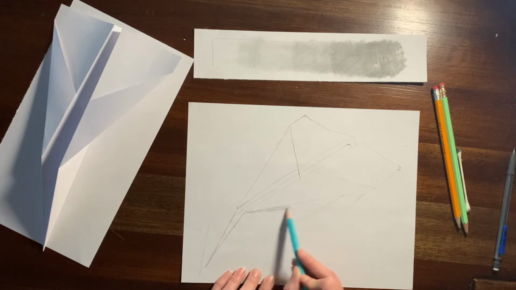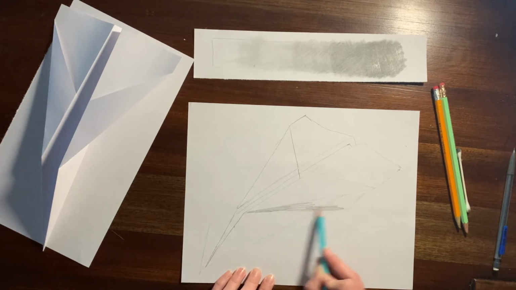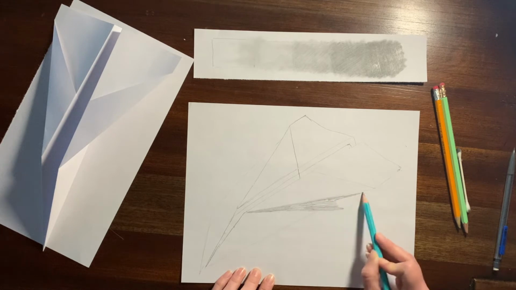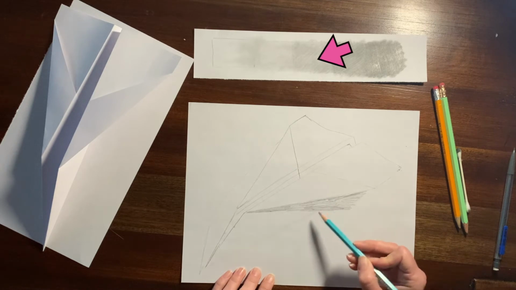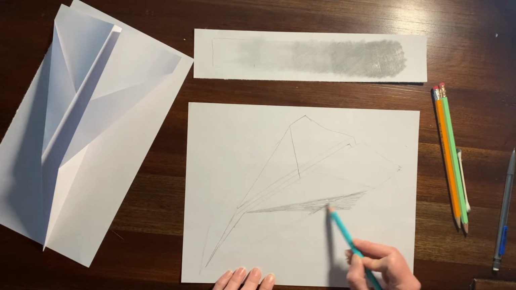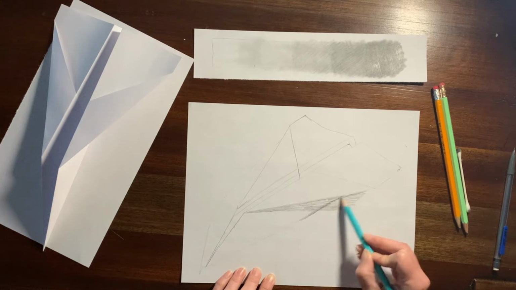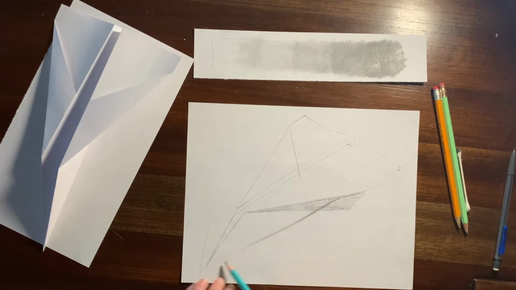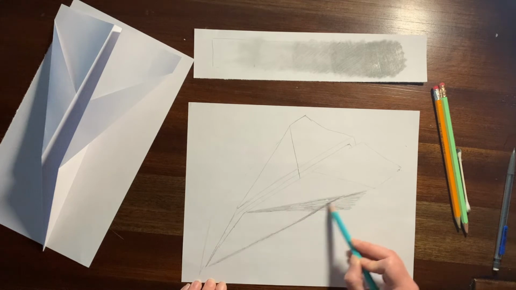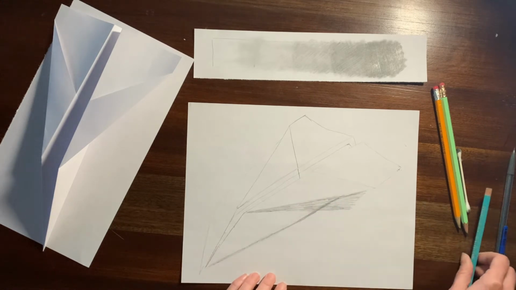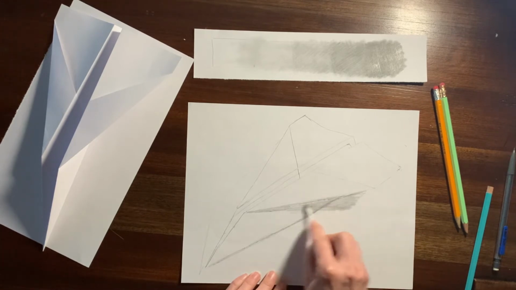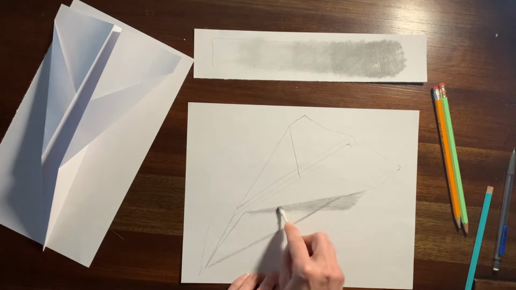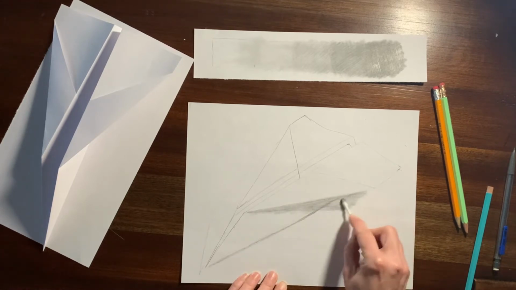All right, so now I am going to start shading in the different areas that need to be darker. I'm starting here with, on my value scale, probably about a 3. I'm shading in the cast shadow that's underneath the wing of the airplane and under the airplane itself. Once I've shaded an area, I can use my Q-tip to blend it in a bit so that there's not so many white spots. And then I'll move on to a different area.